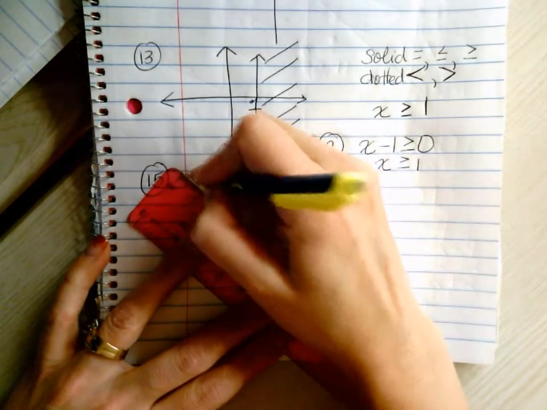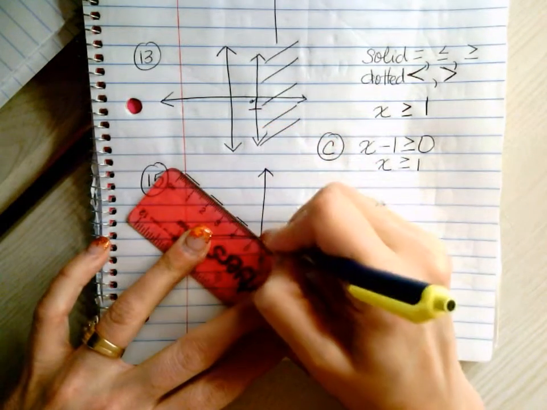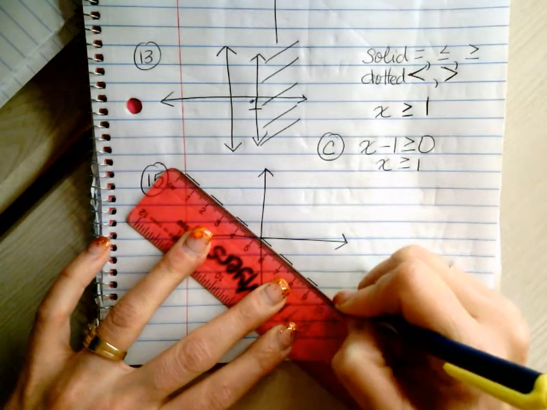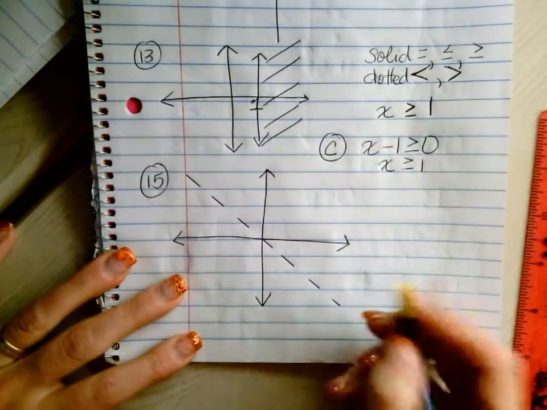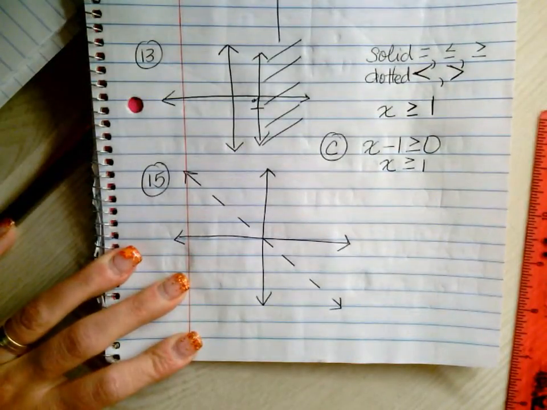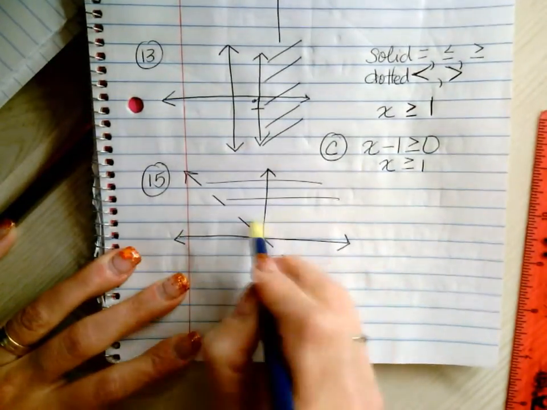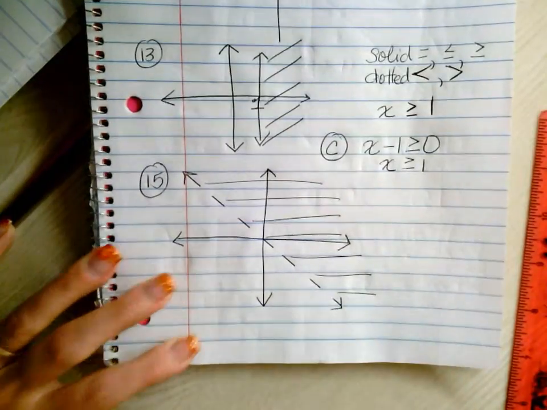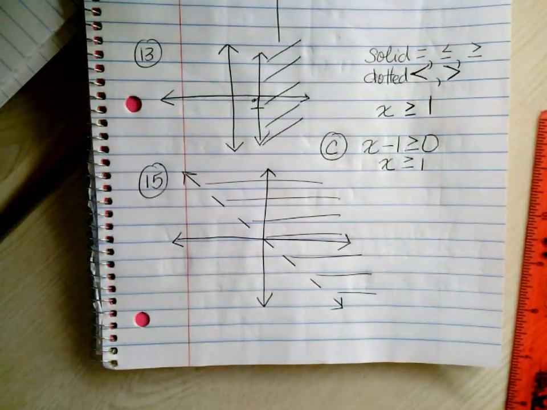Is it a dotted line? That means it's going to be only less than or only greater than. And it looks like it's shaded this side of whatever it is. Okay? So that automatically throws out which one? C. Awesome. Okay.